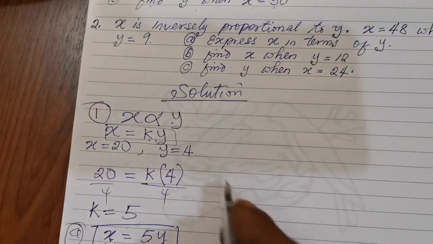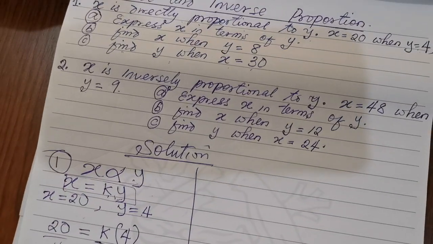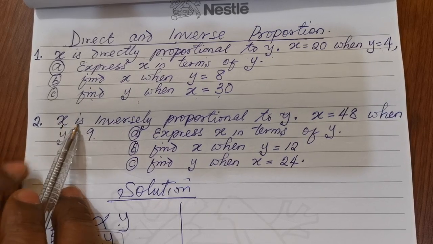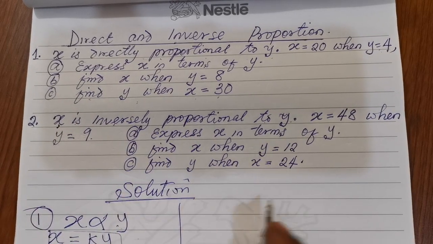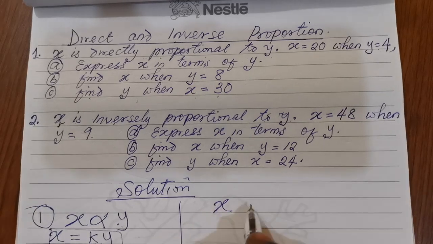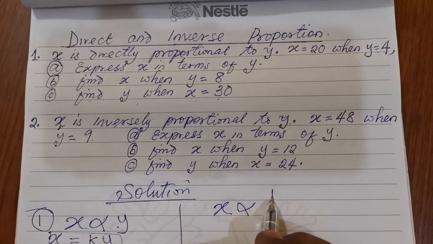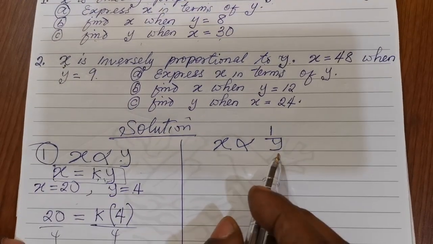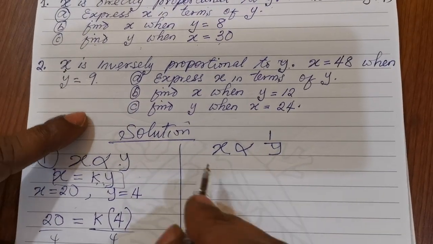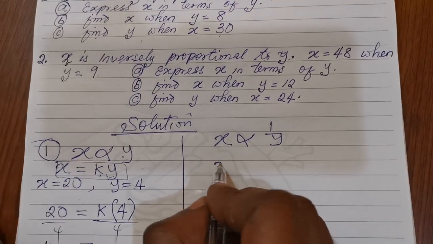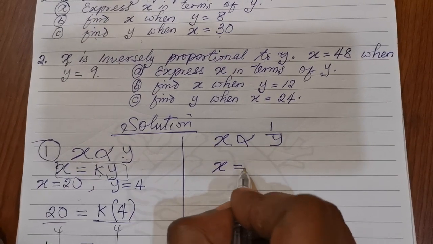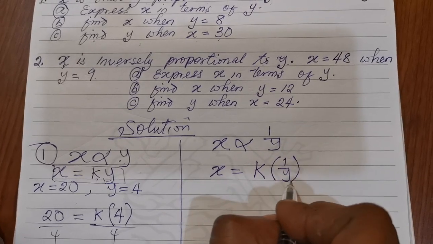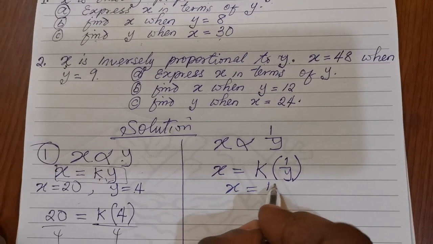Okay, now let's look at the other one, inverse proportion. This says that x is inversely proportional to y. So that means x is equal to k times 1 over y, which gives us k over y.